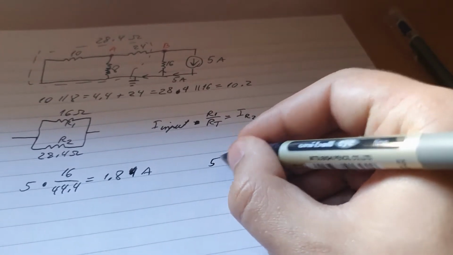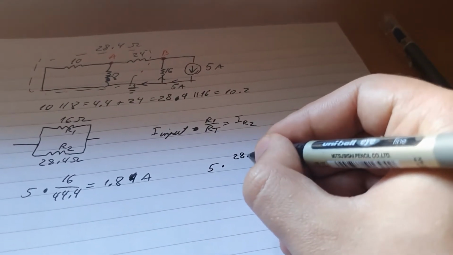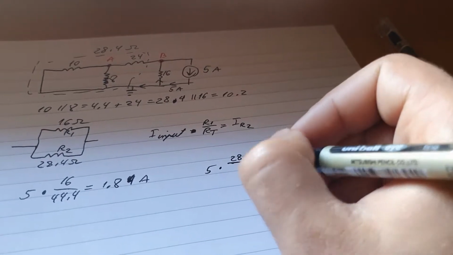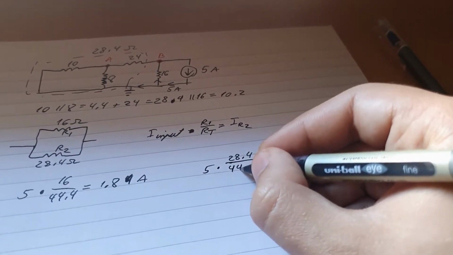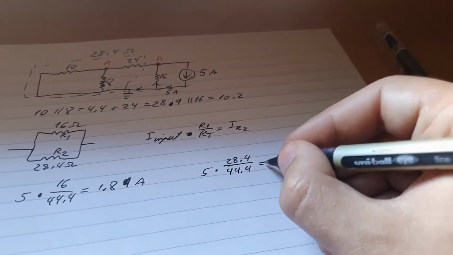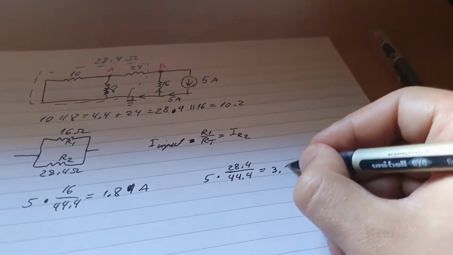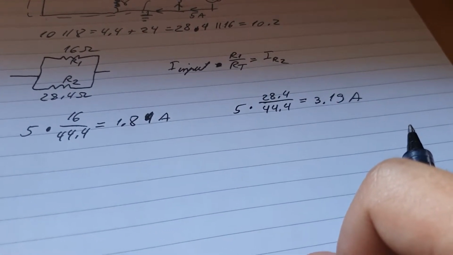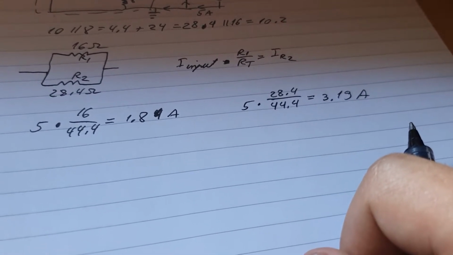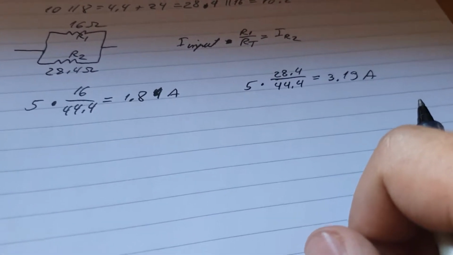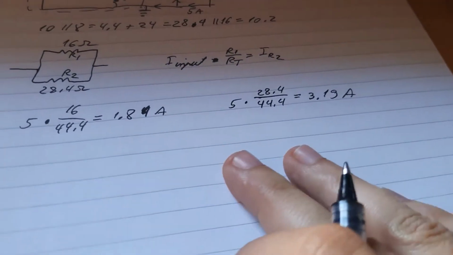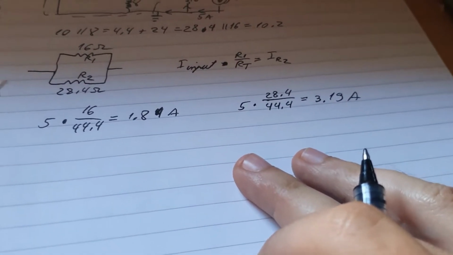And we do the same for the other one. So 5 times 28.4 over 44.4. And that one will be equal to 3.19 amps. So we know this is correct because when we add the two of them together, it will give us 4.999 and so on, which means that these are the correct values.